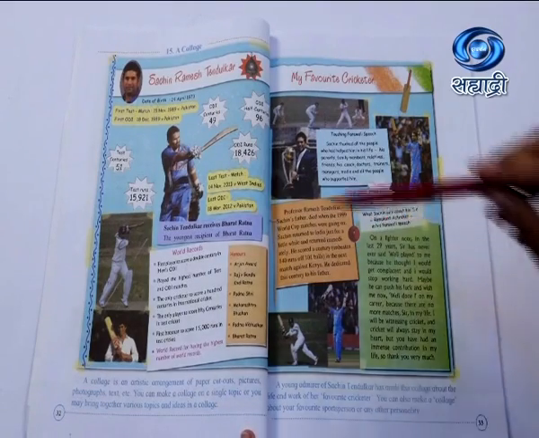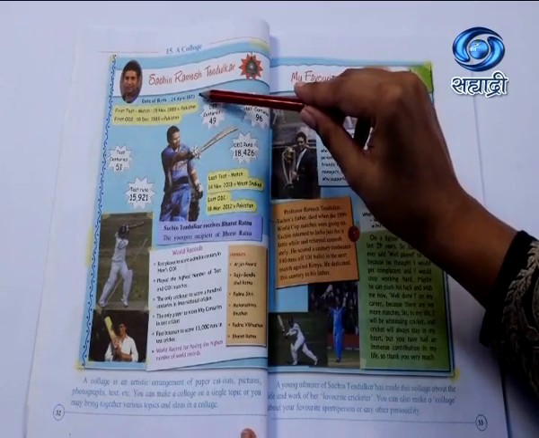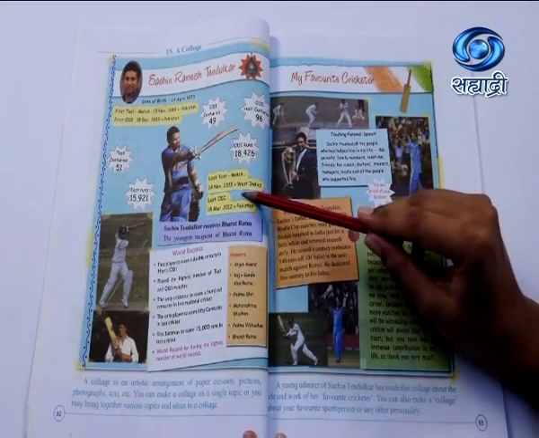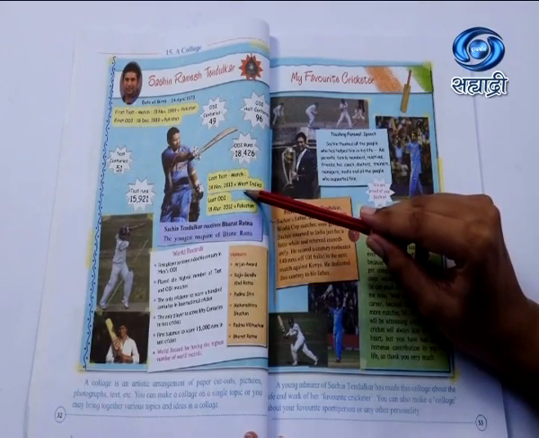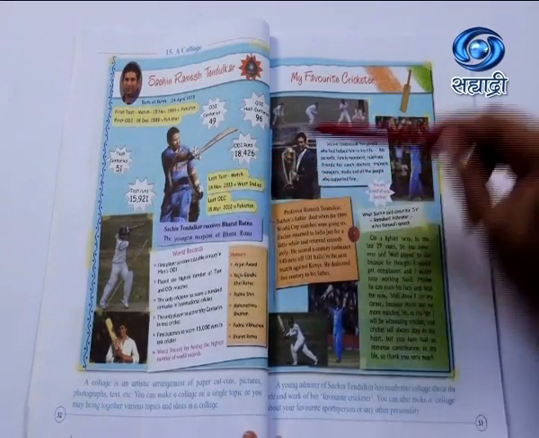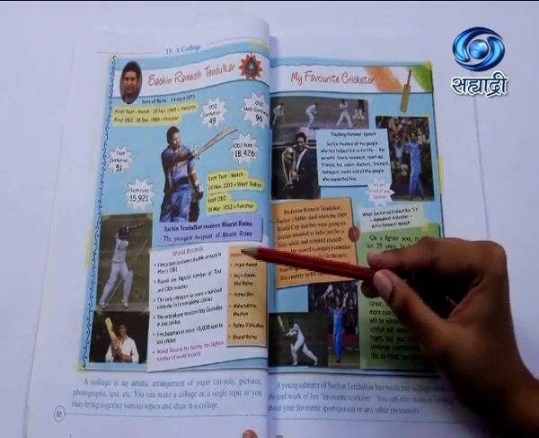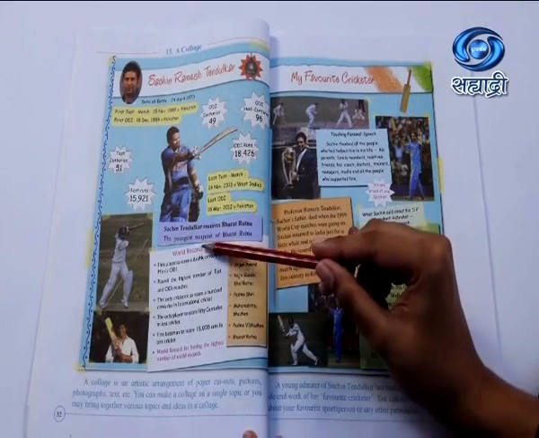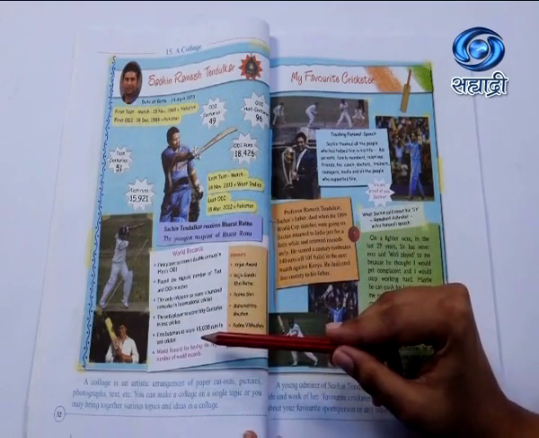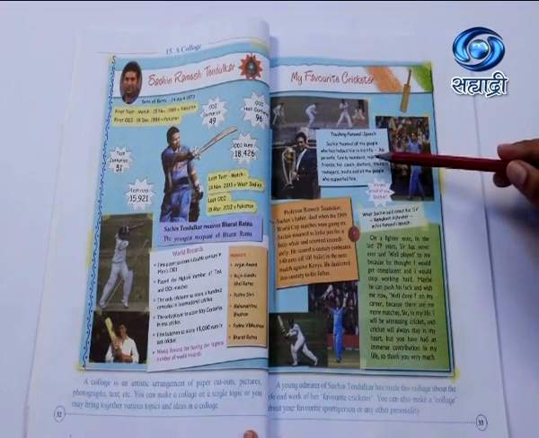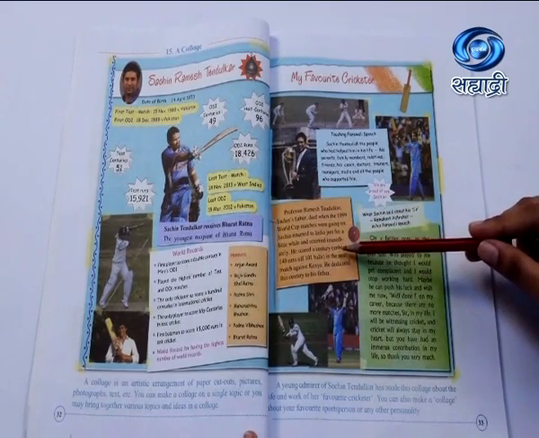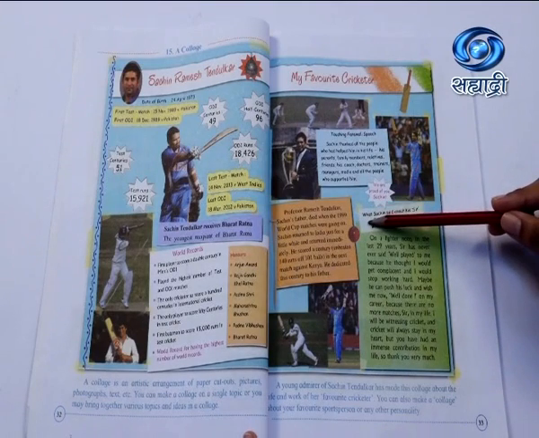Important information like the date of birth of Sachin, the year when he started playing cricket, the year when he played his last match, his big achievements are all put in stars here. The awards that he won and the world records he set are all written together. His farewell speech, a very memorable time from his life, they are all written together.